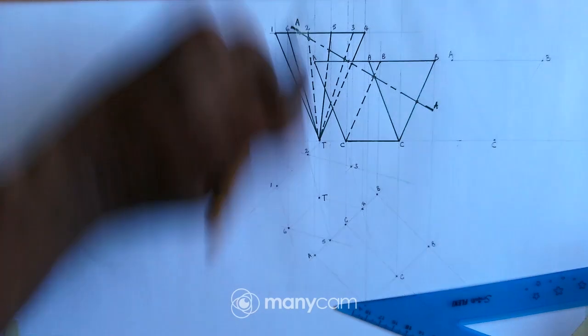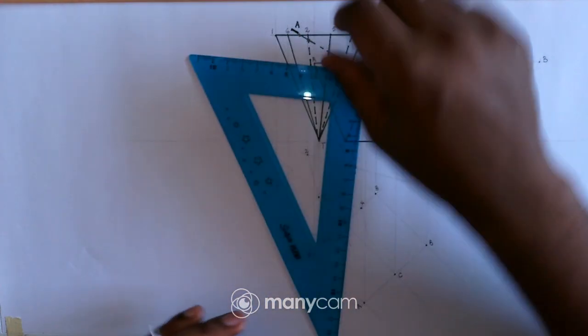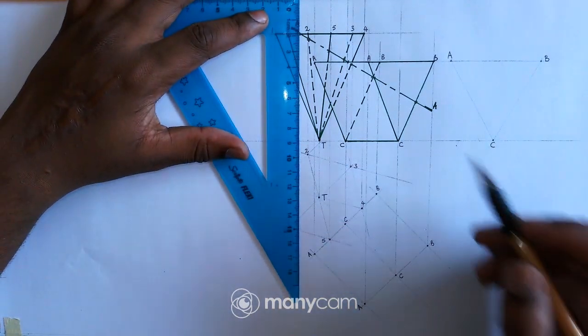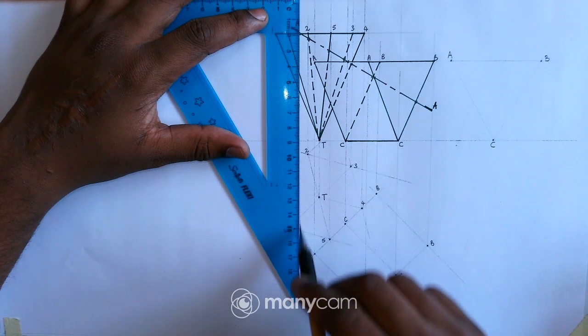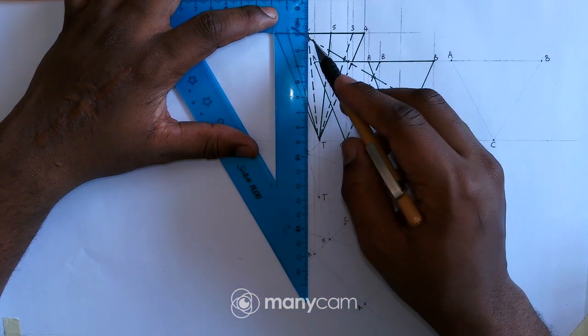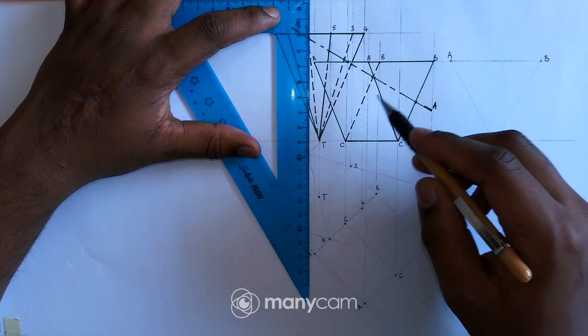So now I can just project all the points to this section. I can take my set square, project that down, and even here T2, that point there, down.